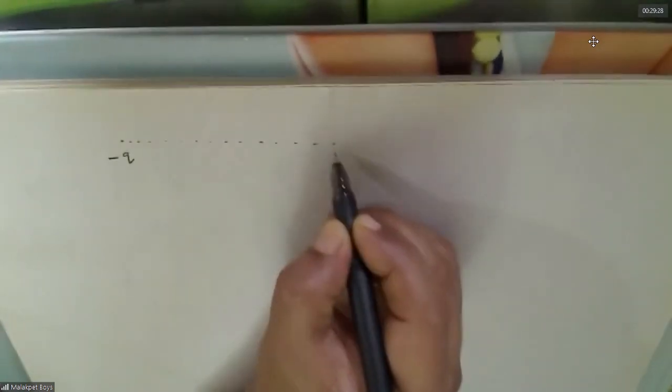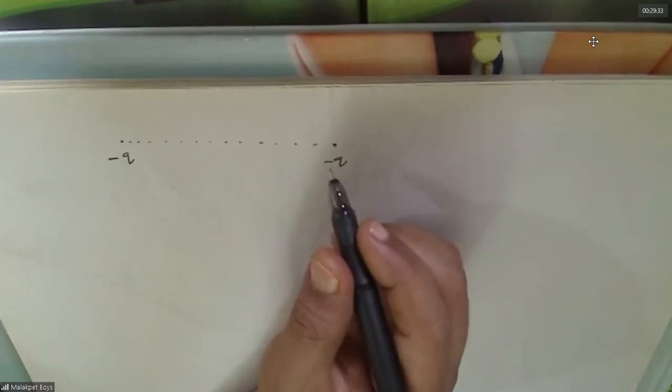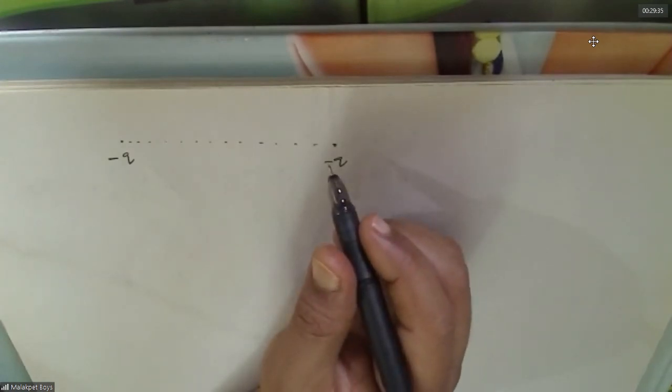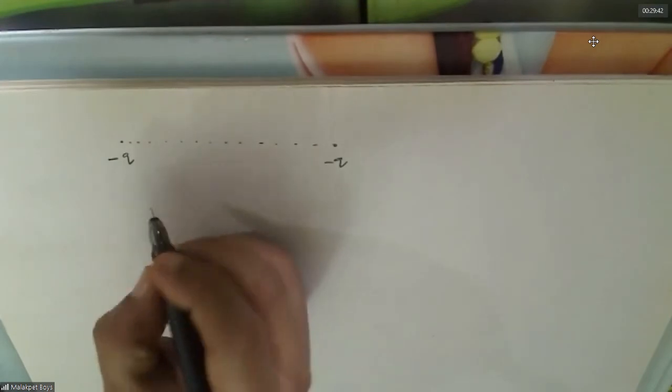See here, there are three charges. This is a negative charge. Now these are fixed, for example.